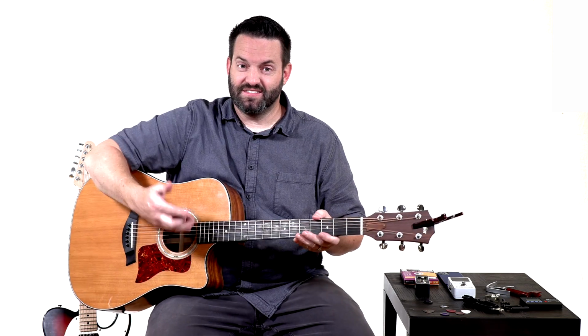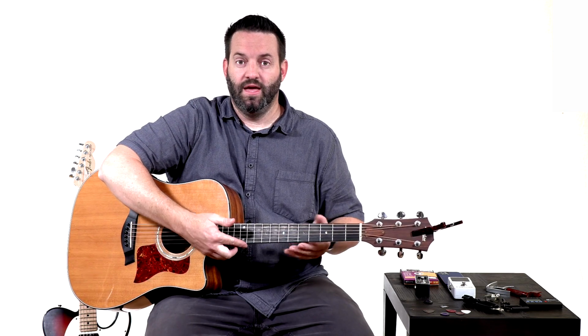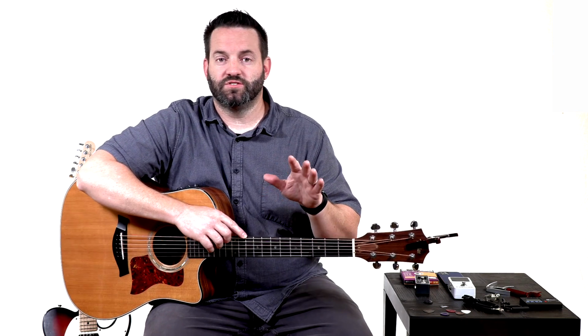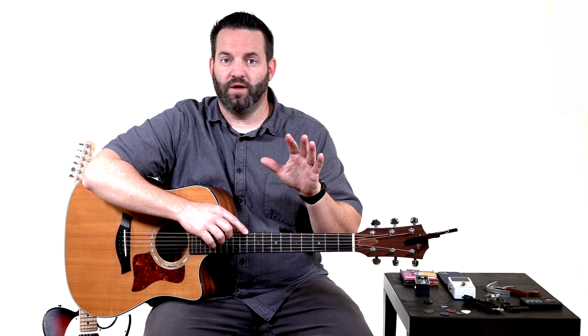Strings on this guitar have both a number and a letter to identify it based on how it's usually tuned. Now that number is 1 through 6 because we have a 6-string guitar. Beginning at the thinnest, the highest sounding string, which is here on the bottom, and moving towards the thickest or the lower strings. So we'll talk about the letters in a future video. For now, let's just talk about the numbers.